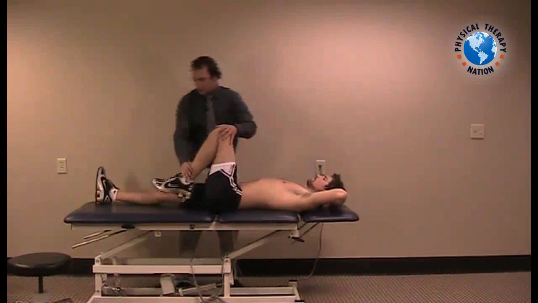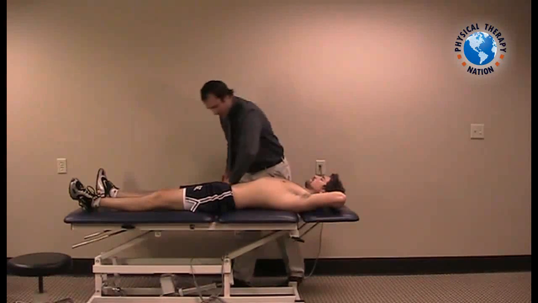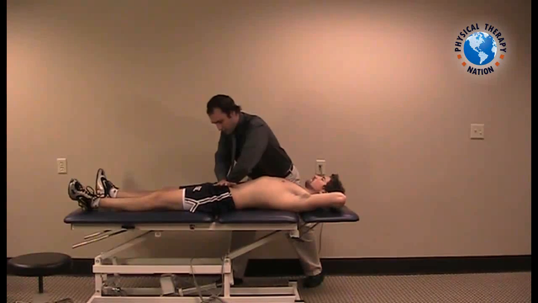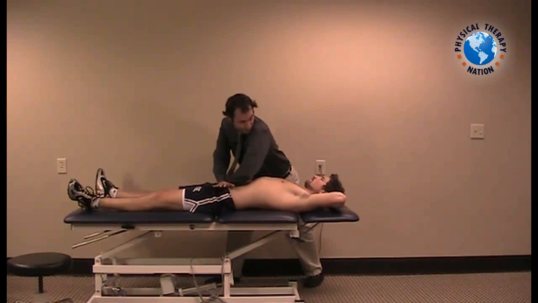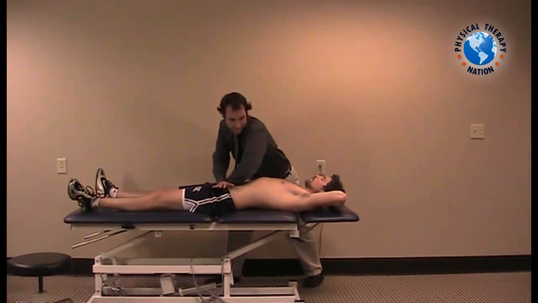So the next test is going to be distraction. So what we want to do is find the ASISs, place our hands on the bilateral ASISs and perform a distraction force. Any pain? No, that's fine. All right, again hold for 30 seconds and then reassess. Any pain? No pain. Okay, patient still complains of no pain.